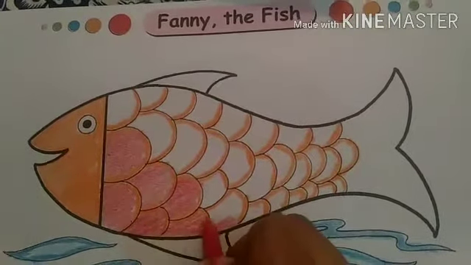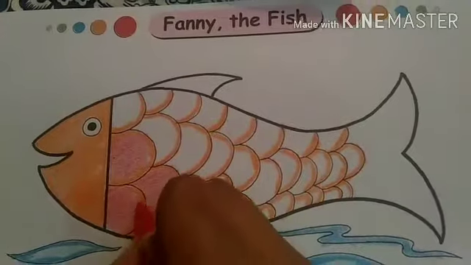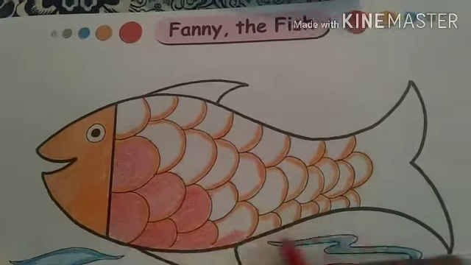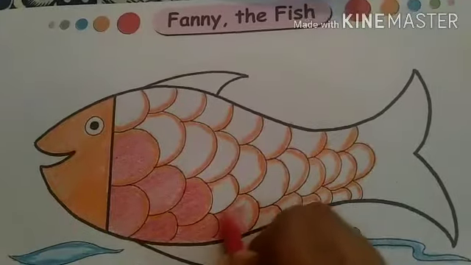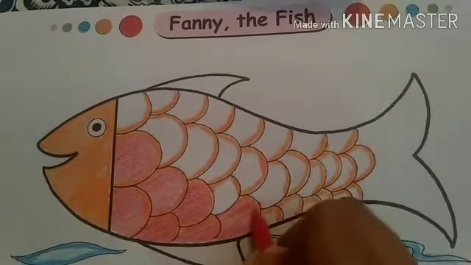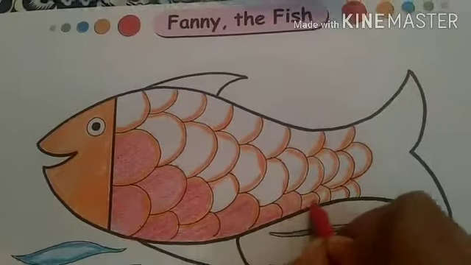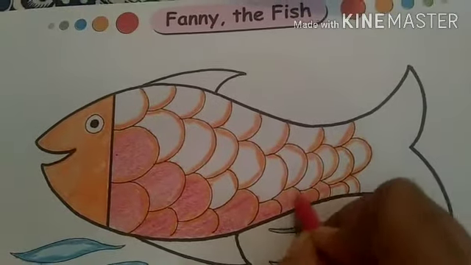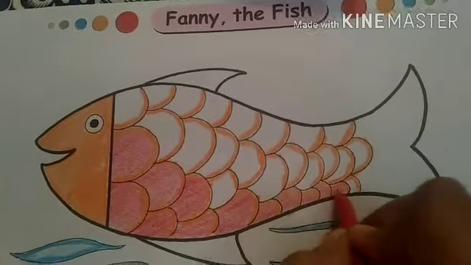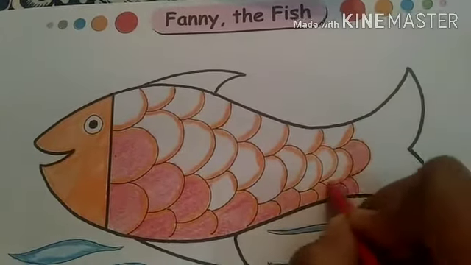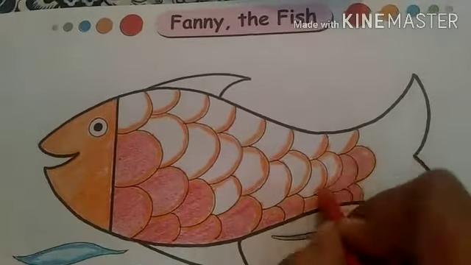Orange and red. And be careful, no white space should be visible in between the coloring because it may make your coloring messy and incomplete. So no white spot should be left while coloring, and we are coloring in a set pattern.